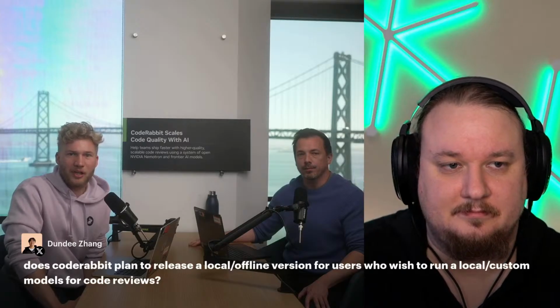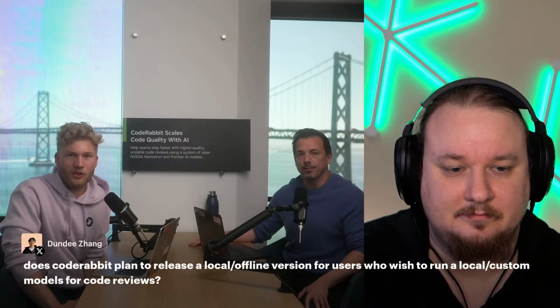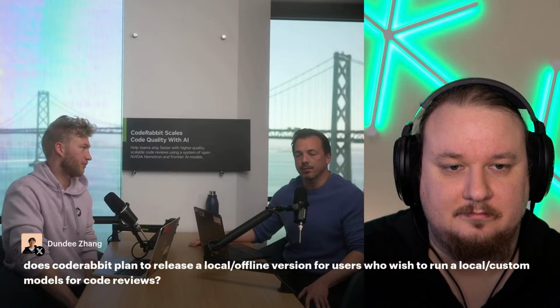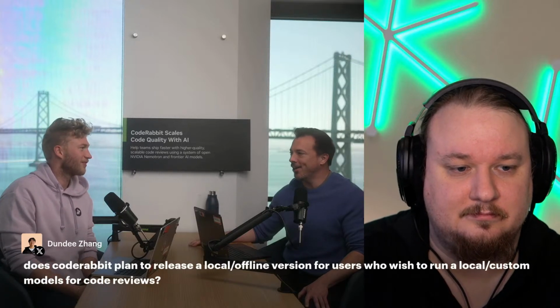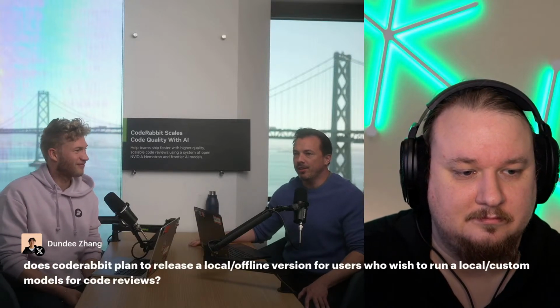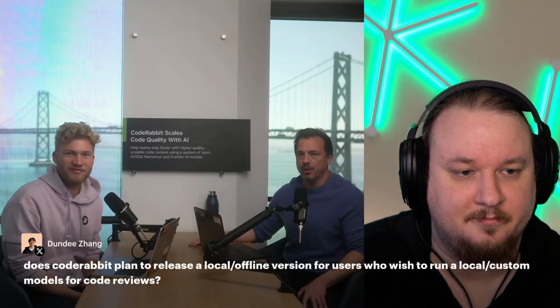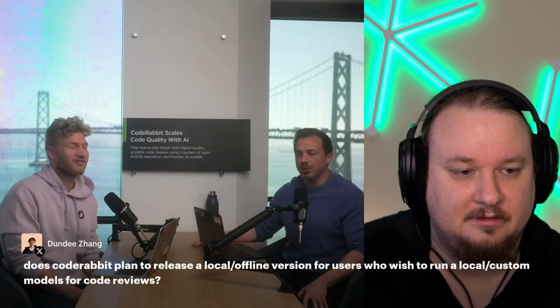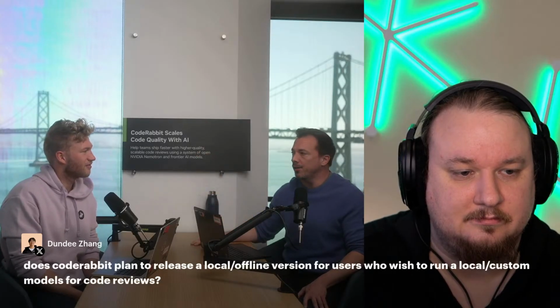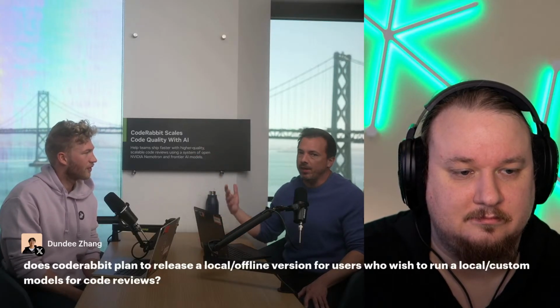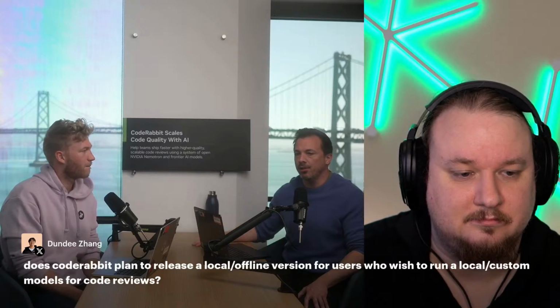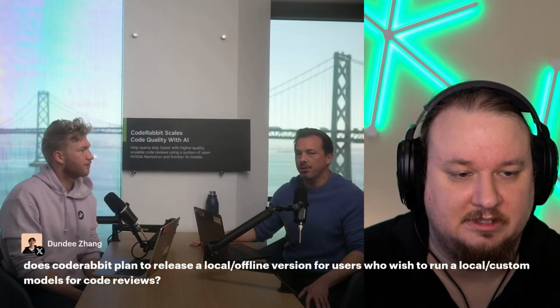Does CodeRabbit plan to release a local or offline version for users who wish to run local/custom models for code reviews? So that's not currently on our roadmap. We definitely have a CLI tool, and we have a plugin for use within Claude Code, for example, where you can leverage it locally on your machine, but it's still going to reach out to the cloud to do the review. There's a lot of heavy lifting that goes on, a lot of information that gets gathered, and so we're not planning currently to make that into a local thing.